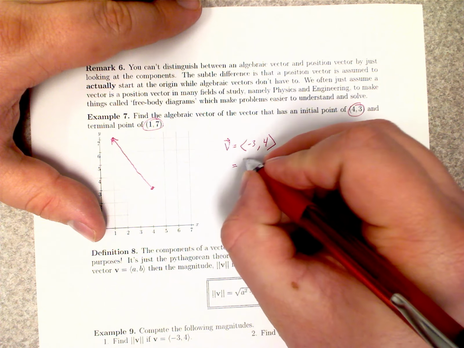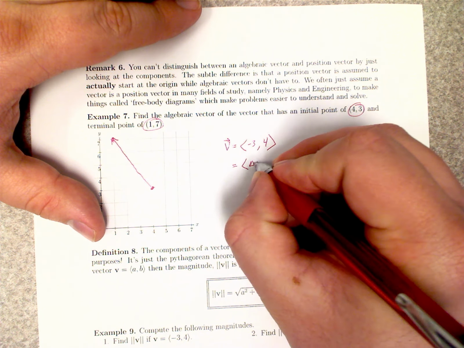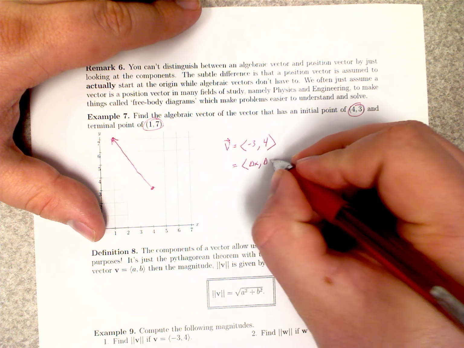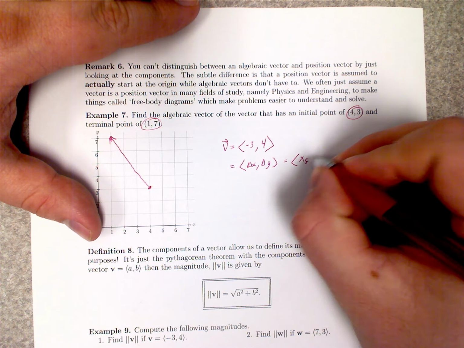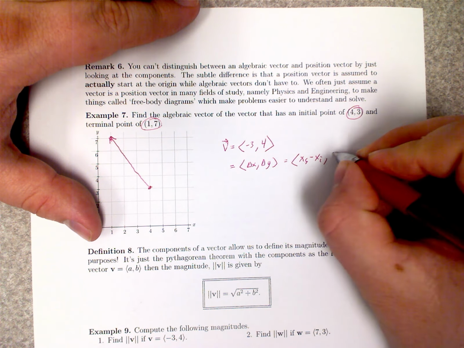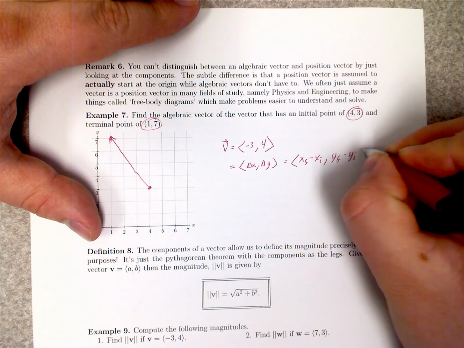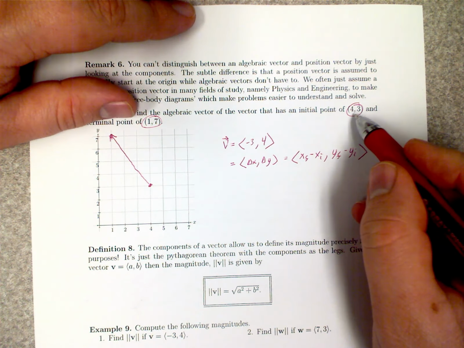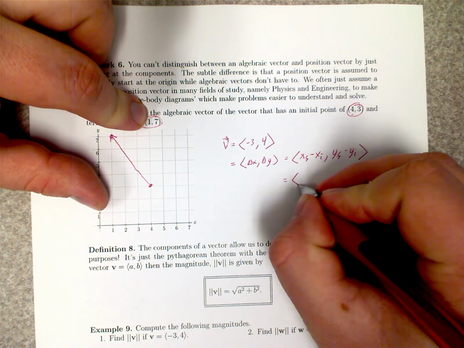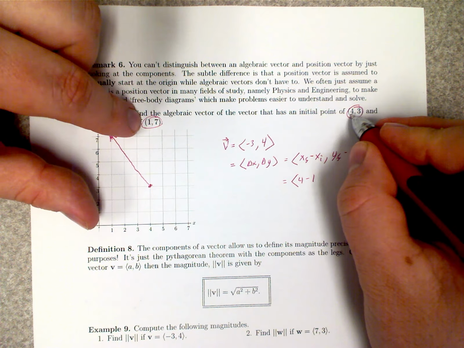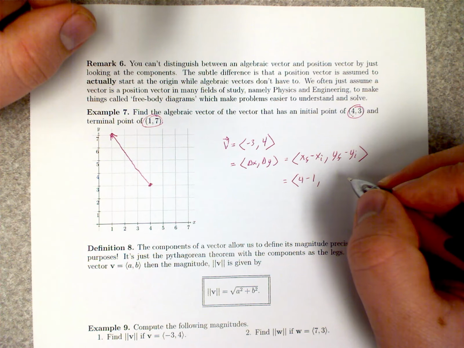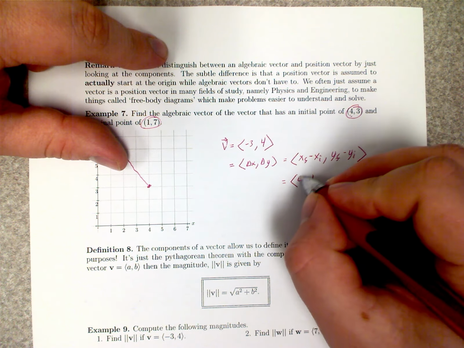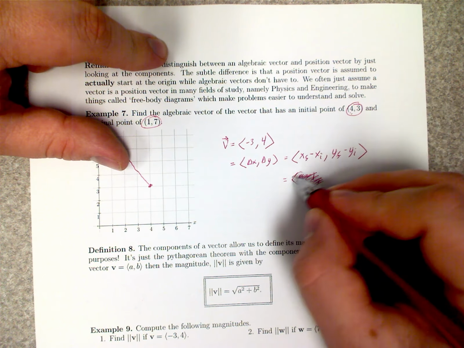It's not change in y over change in x, just change in x and then change in y. And this means that you have to do what's called the final minus the initial. So the final x minus the initial x, and the final y minus the initial y. So we would do 4 minus 1 for the x's, and then 3, oops, I did this backwards. Final minus initial.